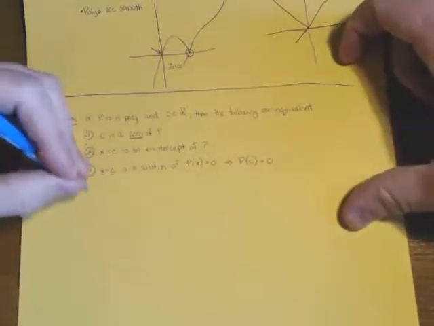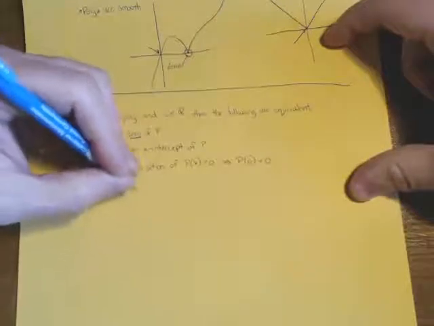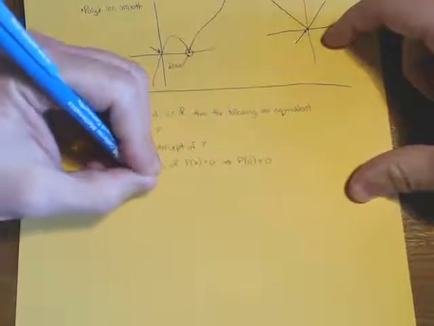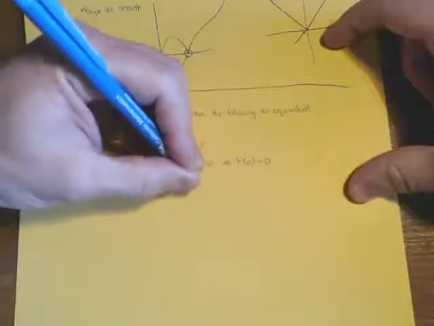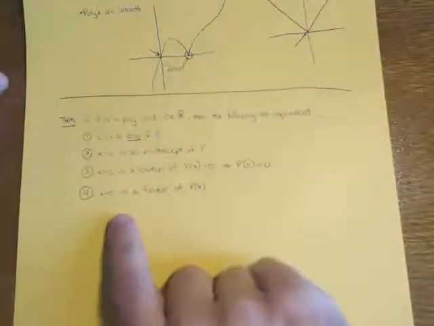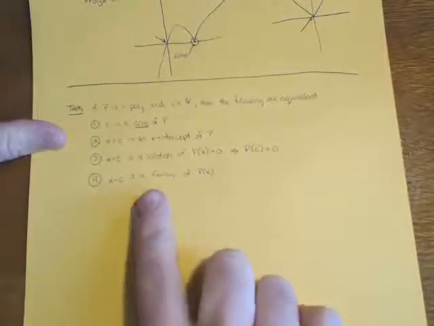The last one is more of an interesting side effect of all this. X minus C is a factor of P of x. And this one right here is actually the one we focus on quite a bit. X minus C being a factor.